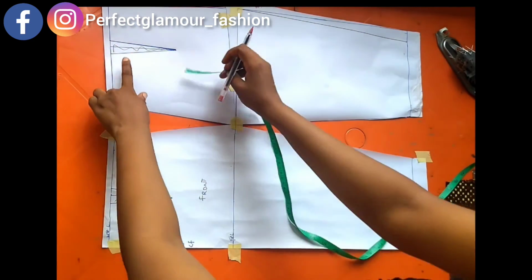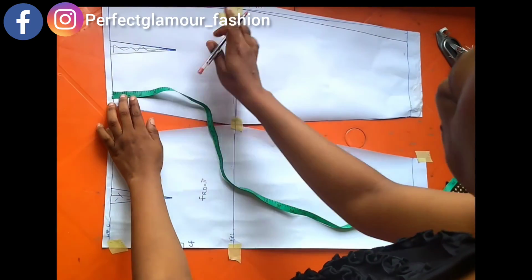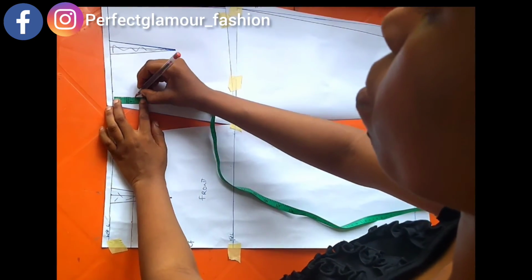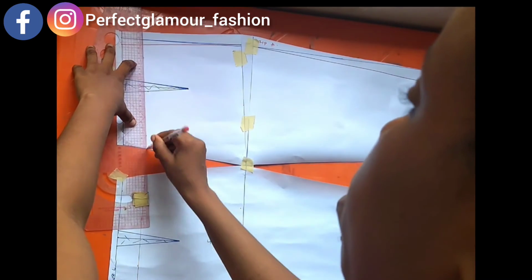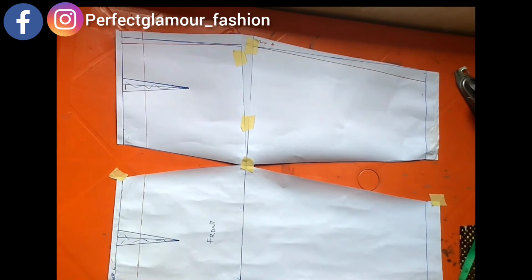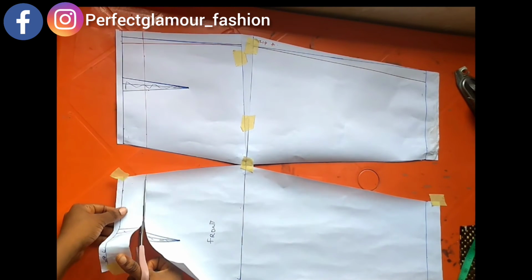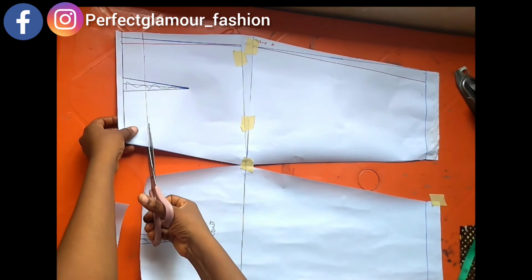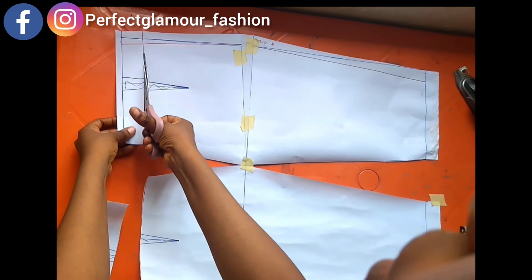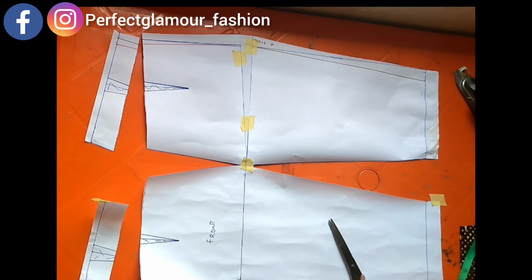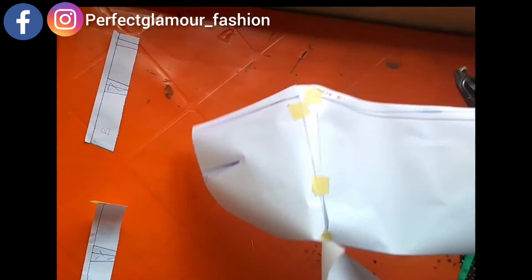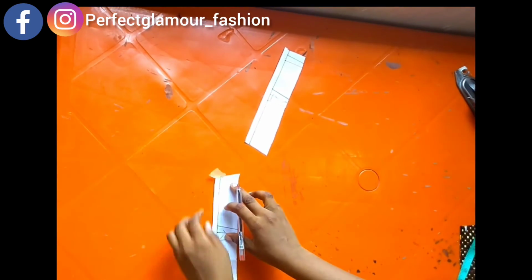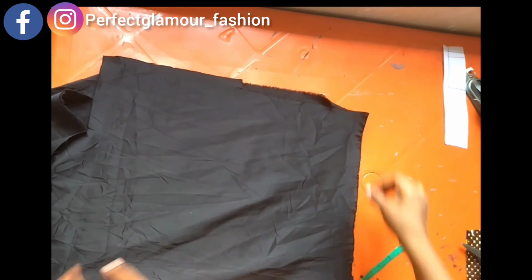So what I'm doing for the band is to go down by whatever I want the band to be. If you want it to be 1 inch, 2 inches, 1.5, so I'm going down by the length I want my band to be, and I'm going to just simply mark it and then cut it out of the skirt pattern. As I'm doing right now, just cut it out of the skirt pattern, and I'm going to be showing you, because I'm not using it for this particular pattern. This is going to be a skirt without a band. Then I'm going to be showing you how to transform this into your band.